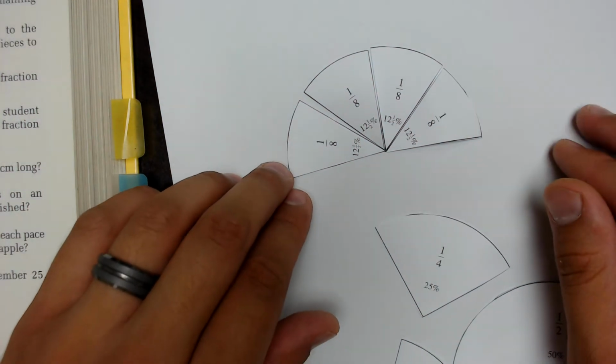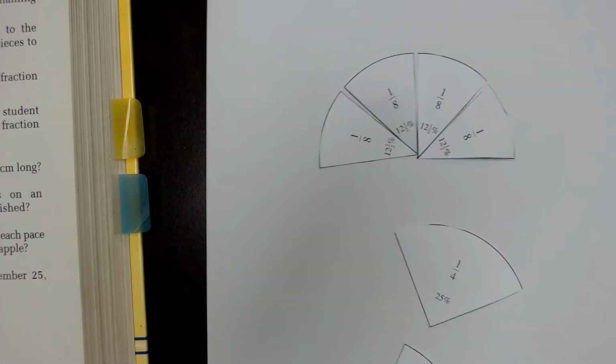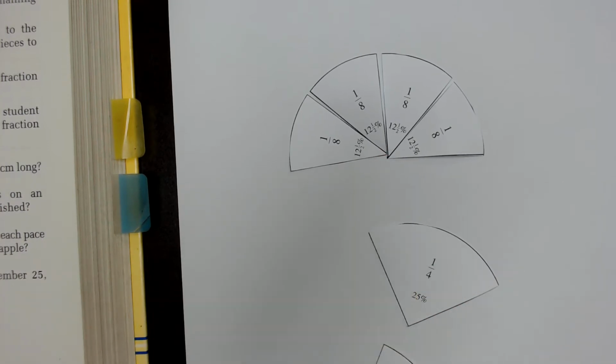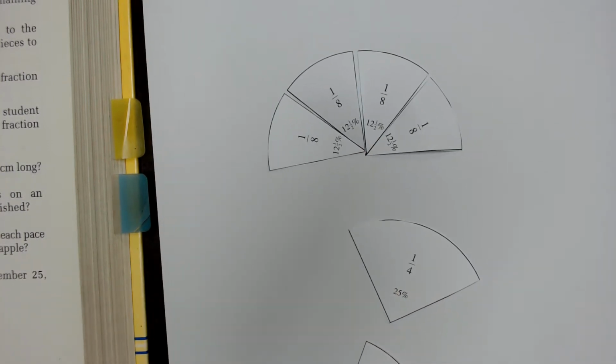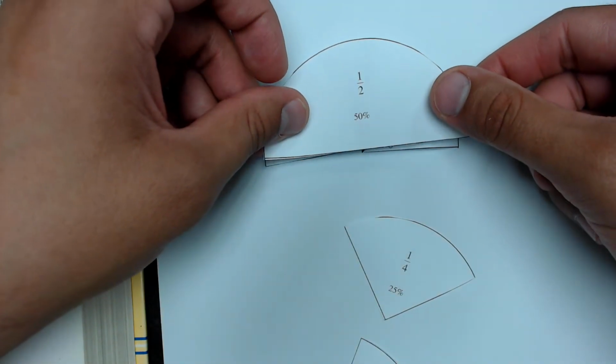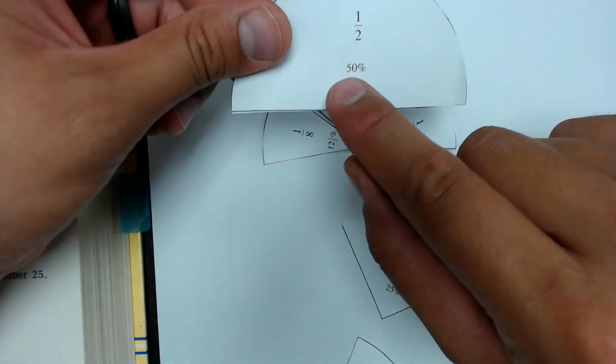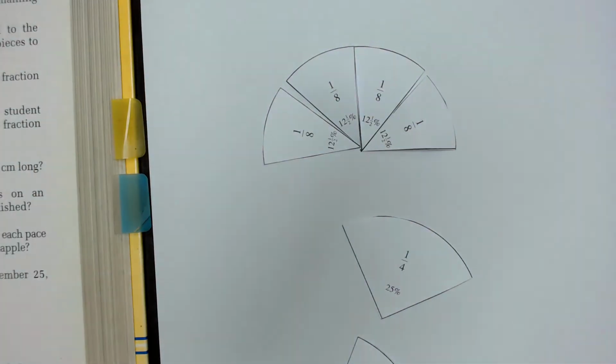They want to know what percentage of a circle 4/8 is. Well, I can either add up all 4 of these percents, 12.5 plus 12.5 plus 12.5 plus 12.5, or I can compare it to other shapes I know. For example, I can see they're the same size as 1/2, and I already know 1/2 is 50%. So 4/8 is equal to 50% of a circle.